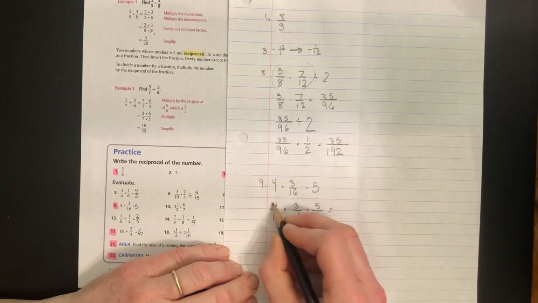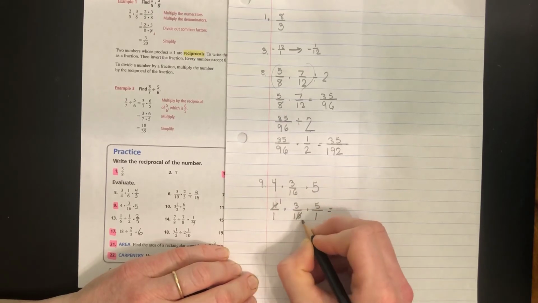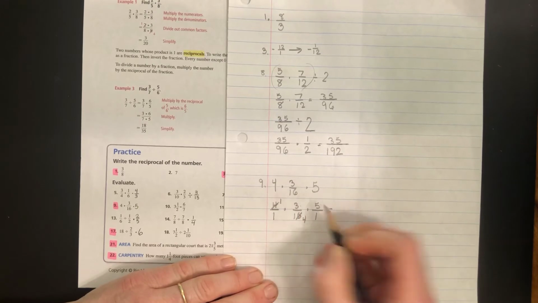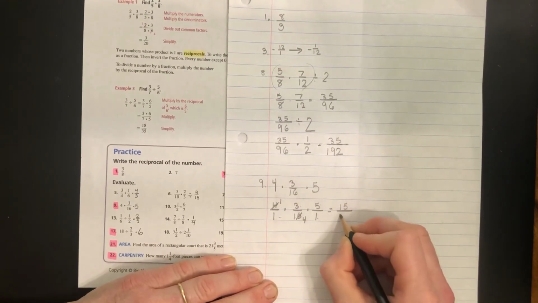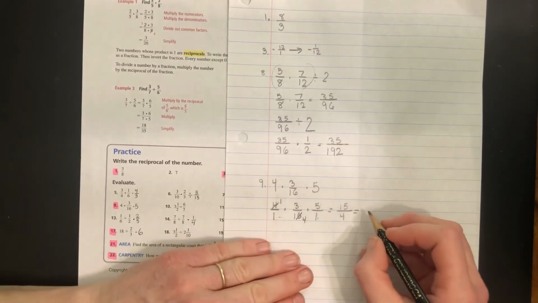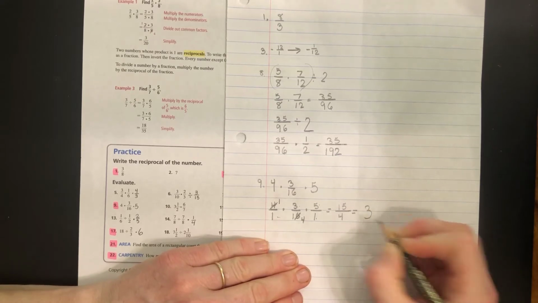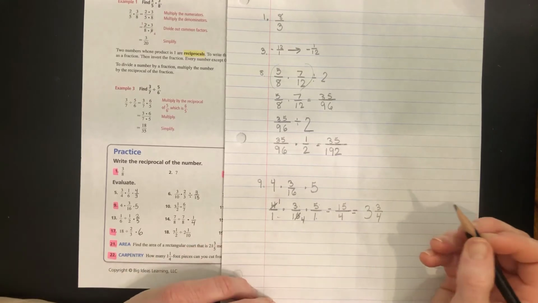We can cross-reduce these two. That becomes 1, and 16 divided by 4 is 4. Now, 1 times 3 times 5 is 15. 1 times 4 times 4 is 16. Let's convert that to a mixed number. 3 and 3/4. Number 9 is 3 and 3/4.